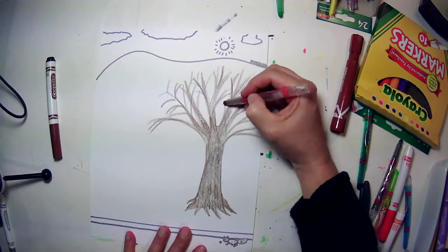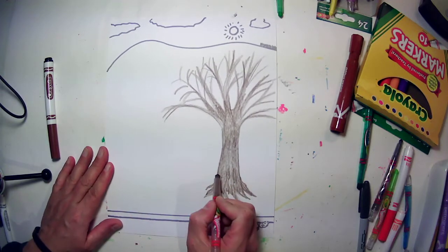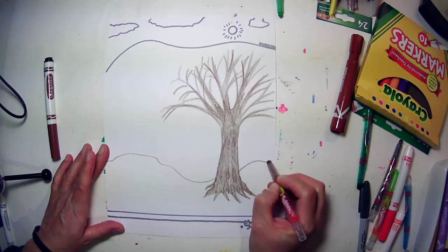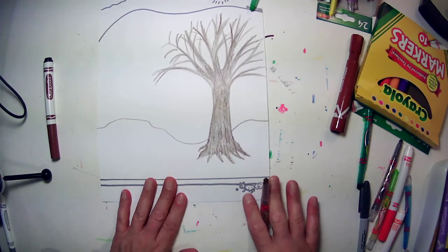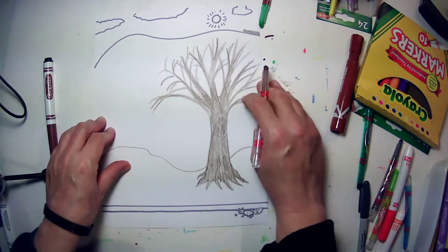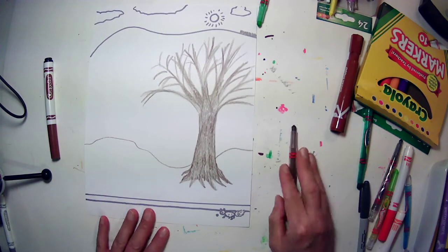All right, here's some branches. I also want to have the middle ground, so maybe I'll make this a little hillier. So now I have a sidewalk here, a little hill here. I could have more hills here, or I could have another street in the back. It just depends on how you want to set it up.